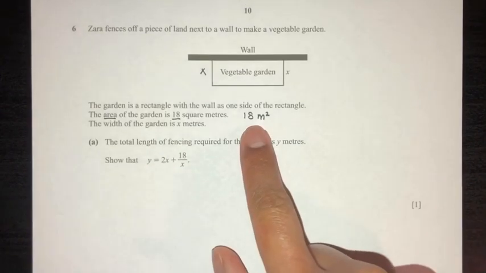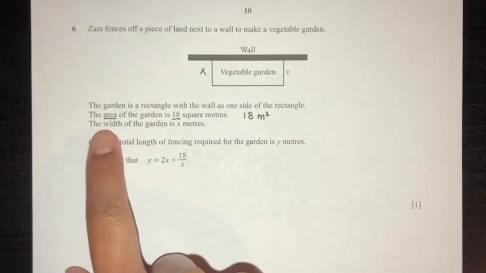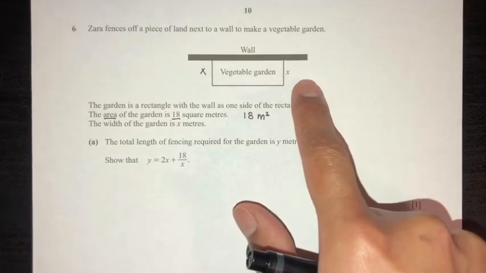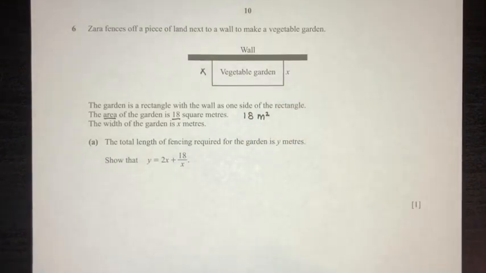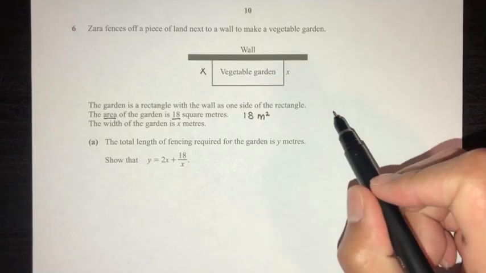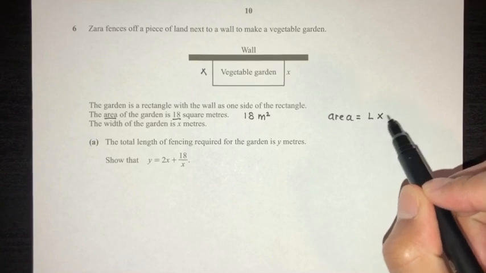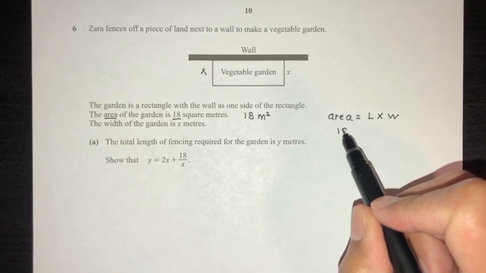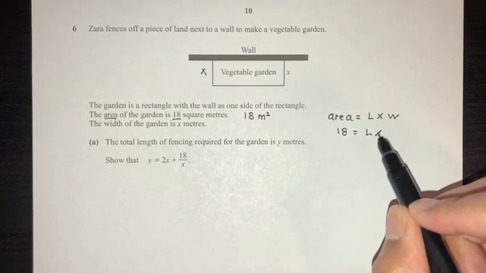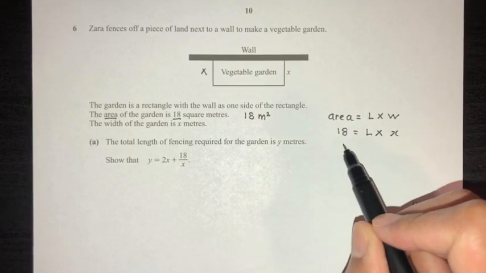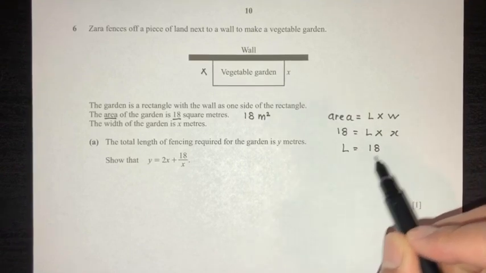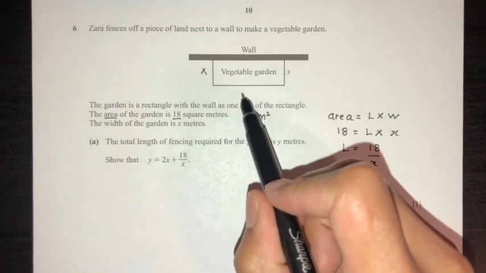So we have been given this information, and also the width of the rectangle is x. How would you find the length? That's the first thing I want to think about. As you guys know by now, area is equal to length times width. Area is 18, length we don't know, width is given by x. So length should be 18 divided by x. Let's write this down.